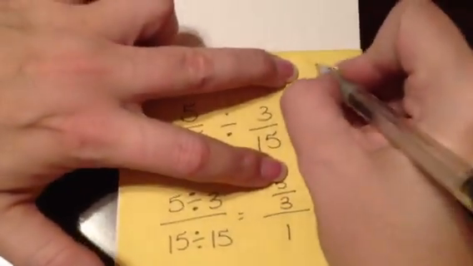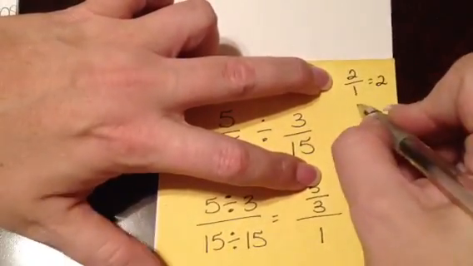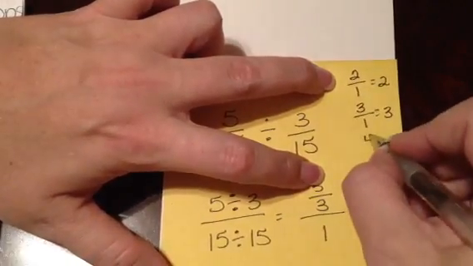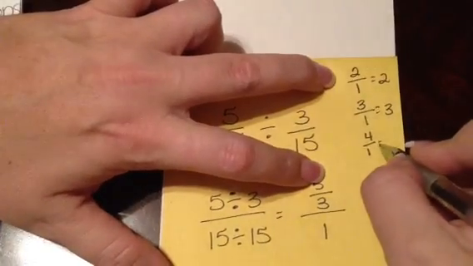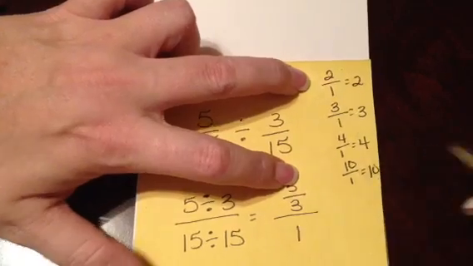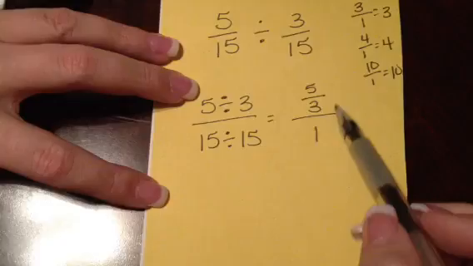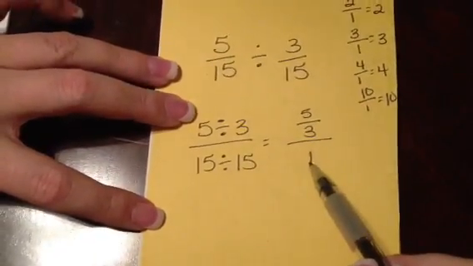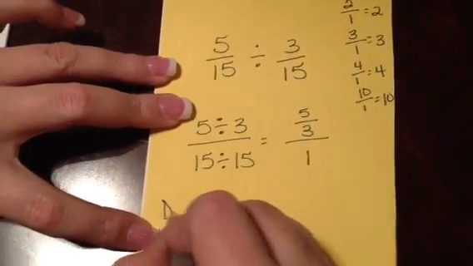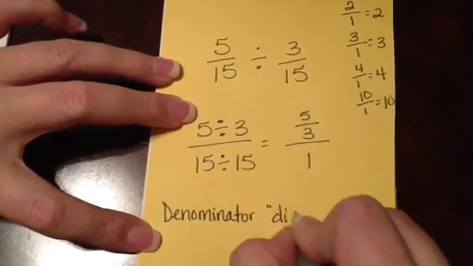Now, let me ask you, what is 2 divided by 1? That's 2, right? What is 3 divided by 1? That's 3, right? And 4 divided by 1? That's 4. What if it's 10 divided by 1? It's 10. What's happening to that denominator? It's just sort of disappearing, right? So if you take a look at this, this says 5/3 divided by 1. So our answer is really 5/3. So we're going to say that our denominator disappears.